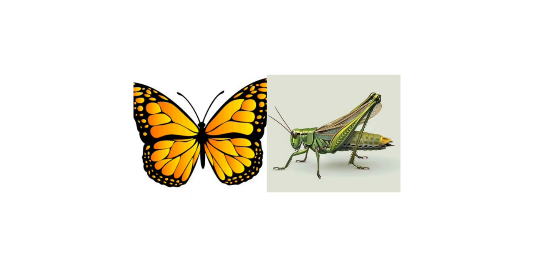Another difference is that the abdomen of the butterfly is hairy, but the abdomen in grasshopper is not hairy, it is smooth. Another difference is that butterfly has proboscis used for feeding, while grasshopper has mandibles also used for feeding.